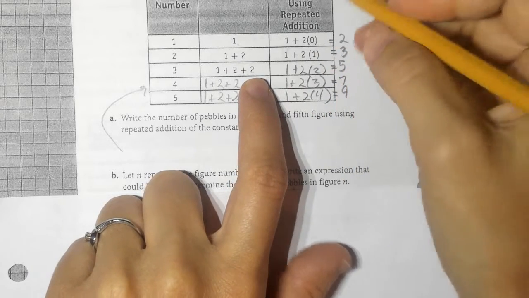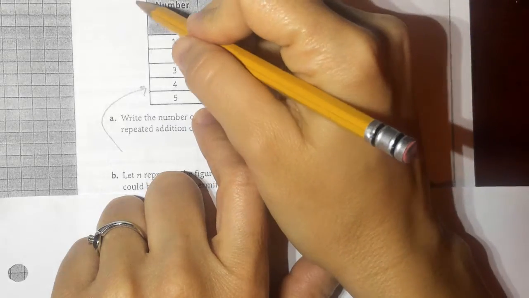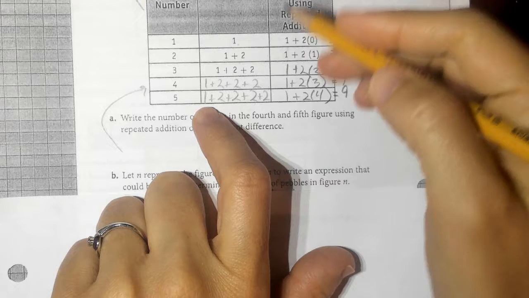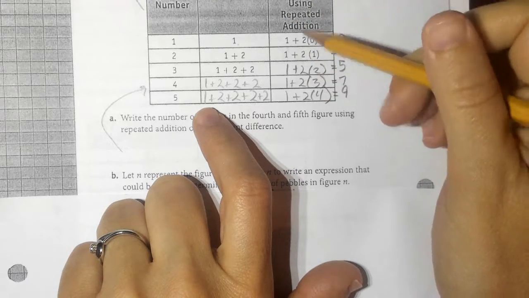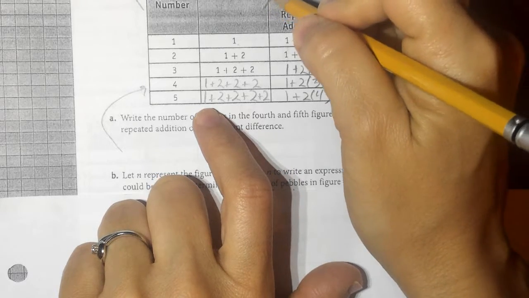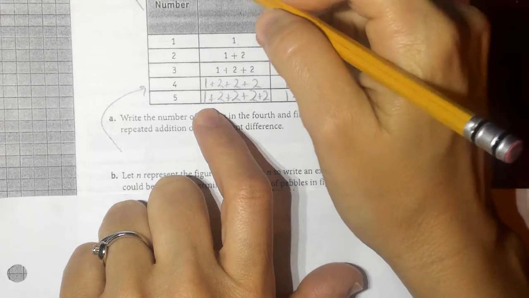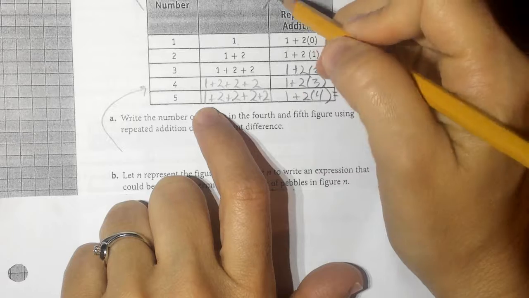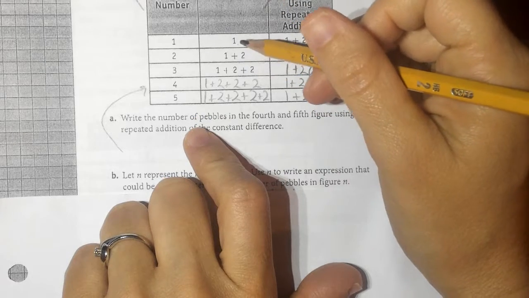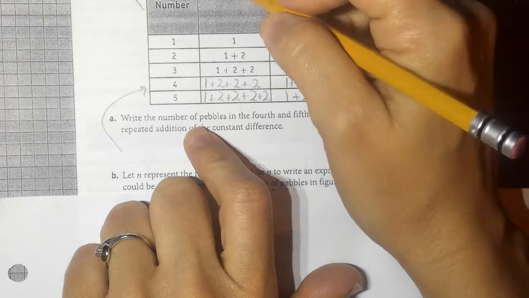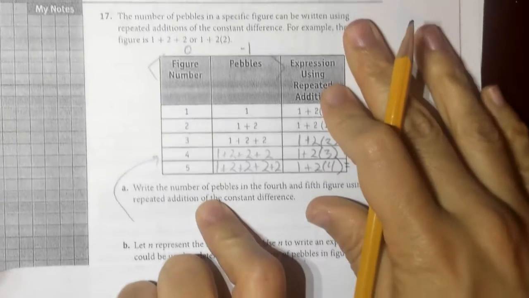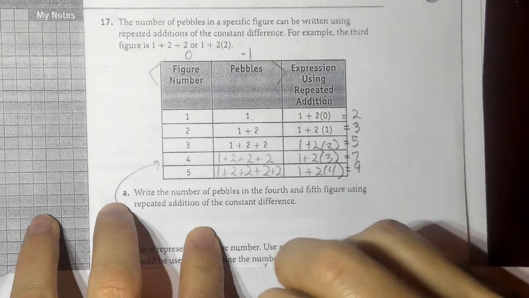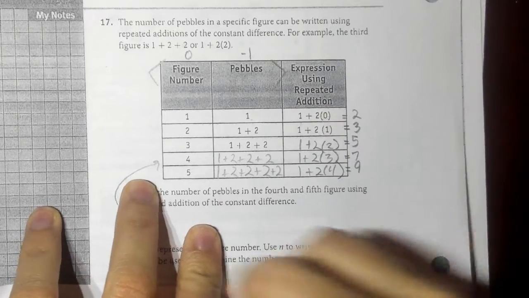So let's figure out what our 0 would be. So my constant difference is 2 still. So if I go back, like we said, this would be negative 1, because if I'm subtracting 2 from 1, that's going to give me negative 1.